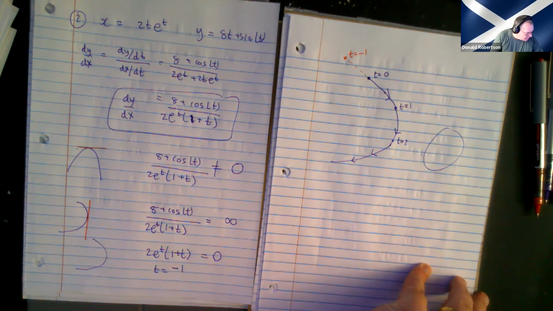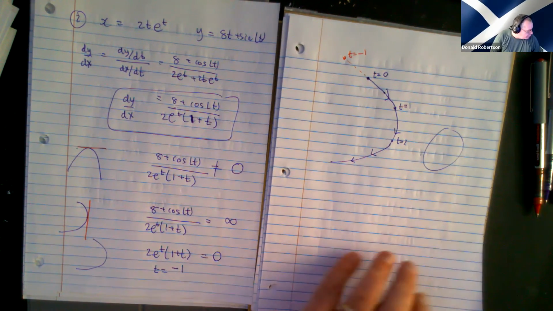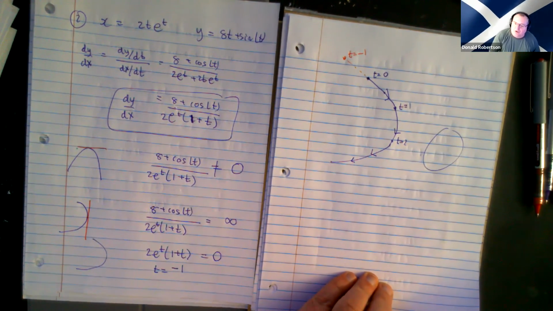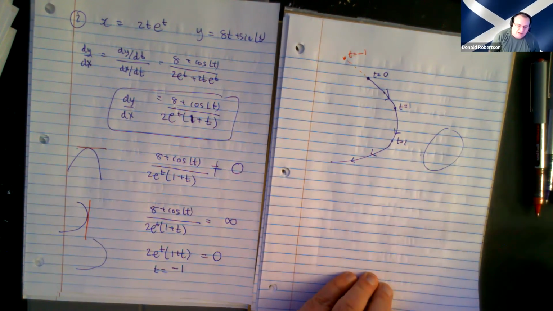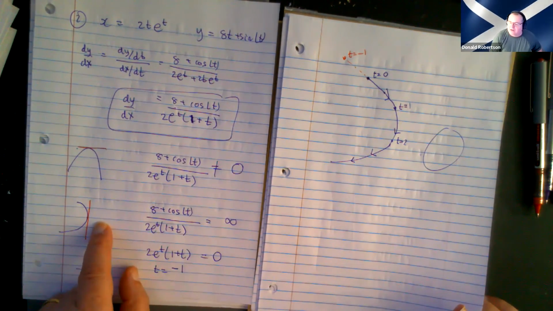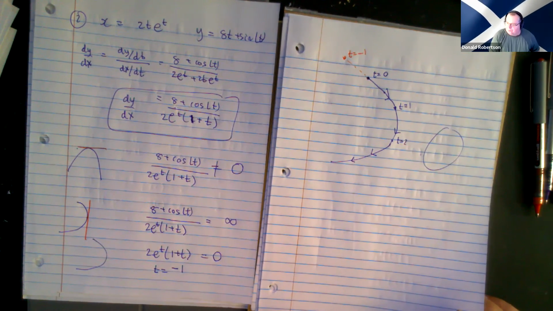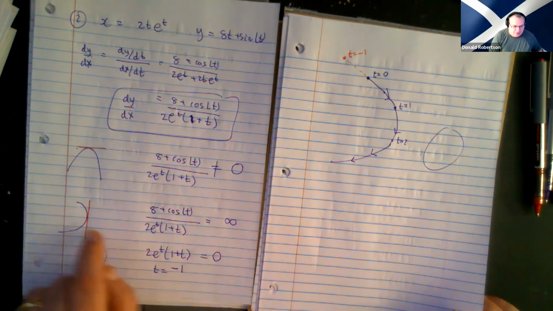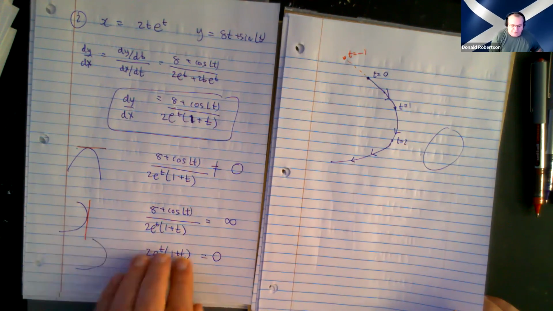How do you feel about finding these derivatives? Are you comfortable with how to find them? Are you comfortable that you can tell me at what value of t it has a 0 derivative and at what value of t it has an undefined derivative? Right. 0 derivative is when the top is 0. Vertical derivative is when the bottom is 0.